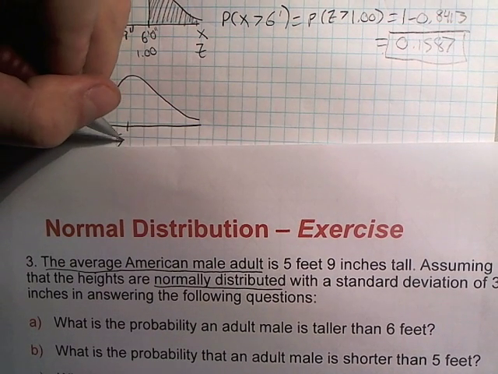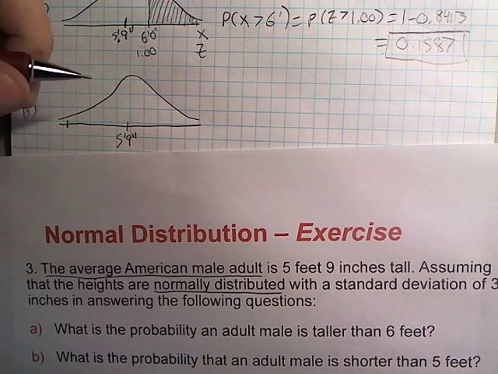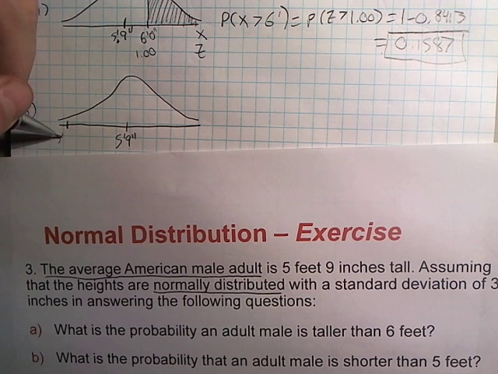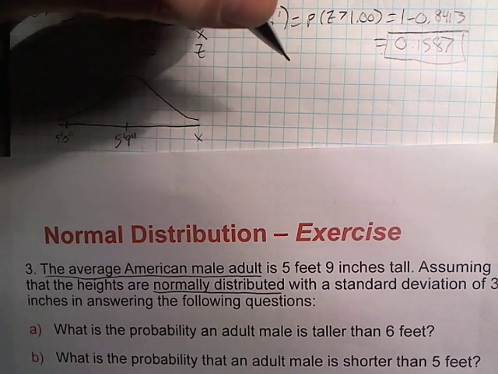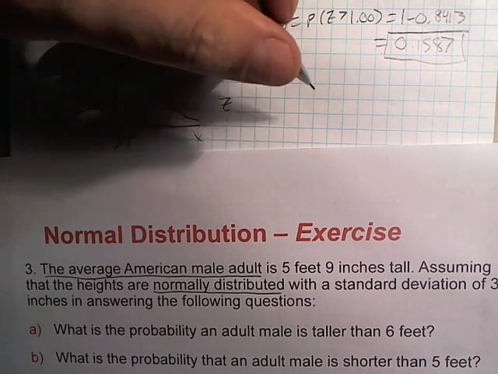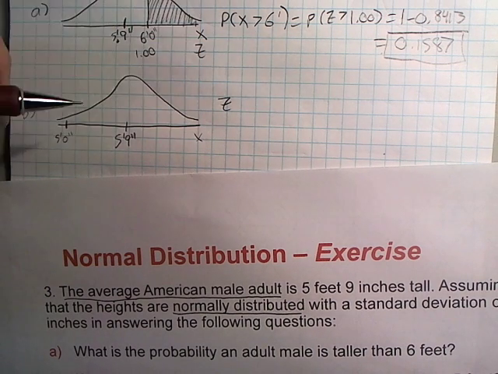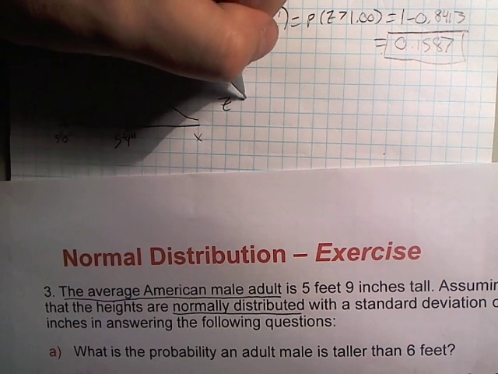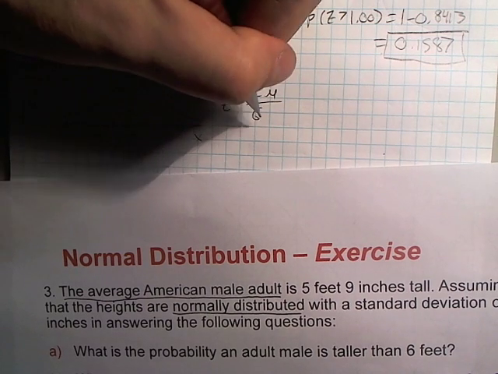The mean is always going to be 5'9", and 5 foot is going to be quite a ways towards the left end of the distribution. So 5'0", we'll put that here. Let's label this as the x-axis, and our first step is going to be to convert our x value over to a z value. The x value that we're interested in is 5'0".